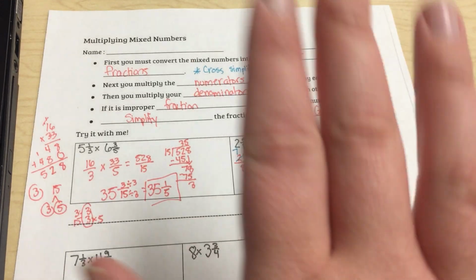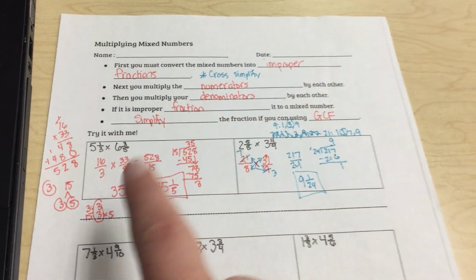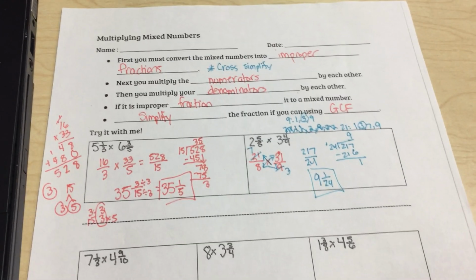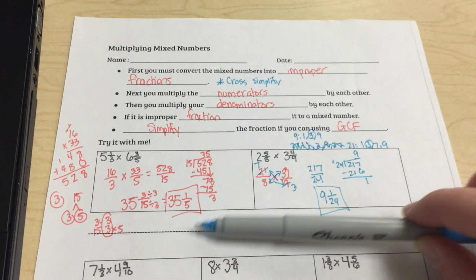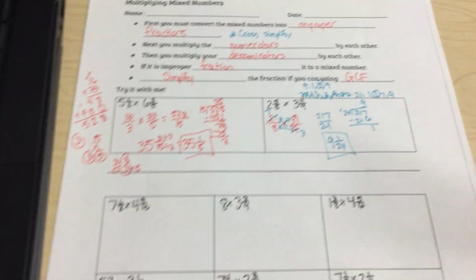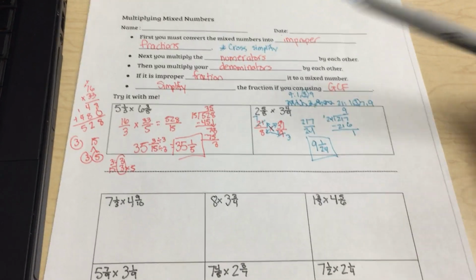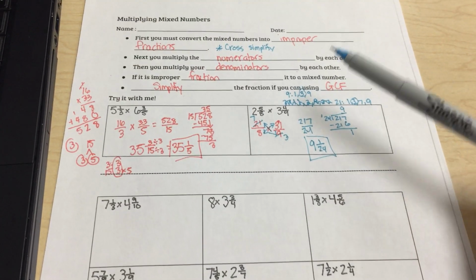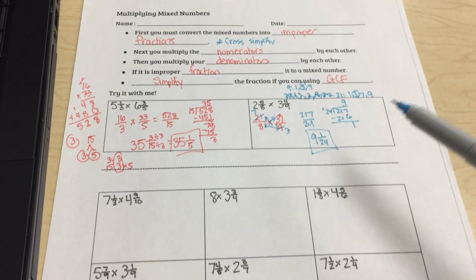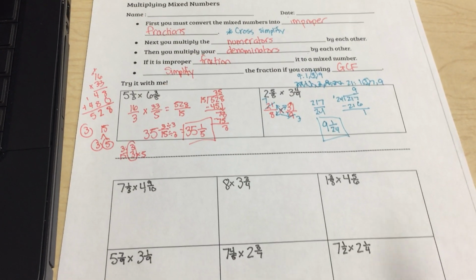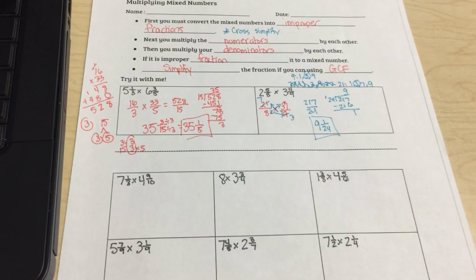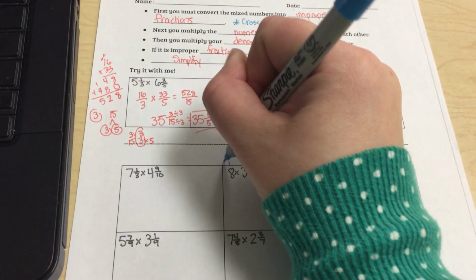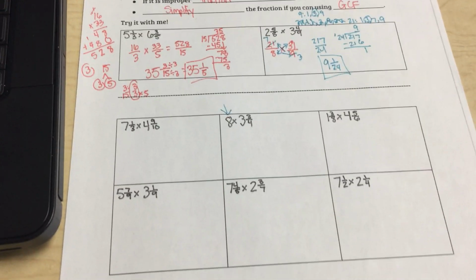You can do it either way you want, either cross simplifying at the beginning or simplifying at the end. It is completely up to you. I just wanted to give you another option as far as a way to solve these. Okay? You guys have 6 problems. You only need to choose one way to do it. You don't have to use cross simplification if you do not want to. If it's something you're interested in, by all means, go ahead and use it. There is only multiplication on this one, and I will warn you, the second box right here, it's a tricky one, but I want you to try it. All right, I'll see you guys tomorrow.